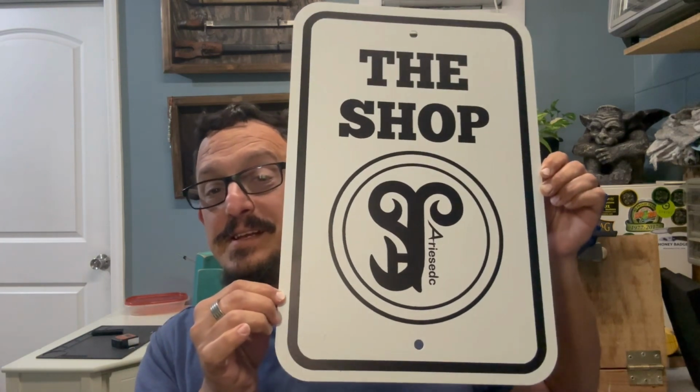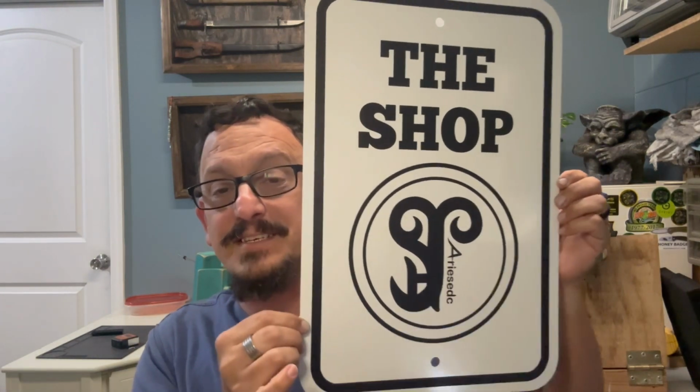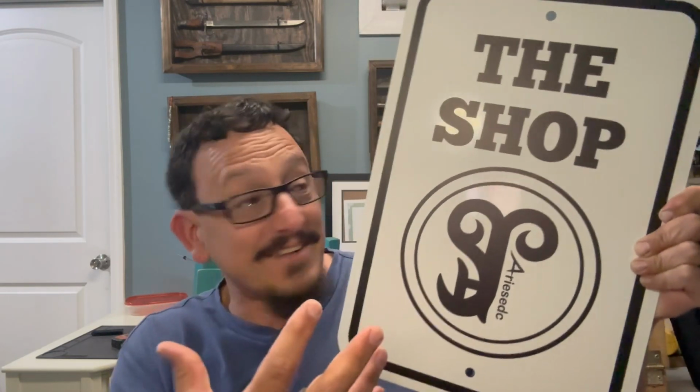I can't even put it in here. Look at that thing. She got me a sign for the shop. Since I always call this area and that area the shop, she got me my sign with the correct way to put the logo, by the way. And I got a cool sign for the shop. Isn't that freaking awesome? That is the greatest thing ever.